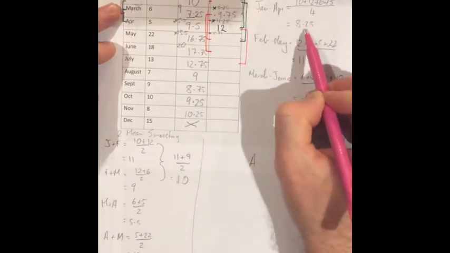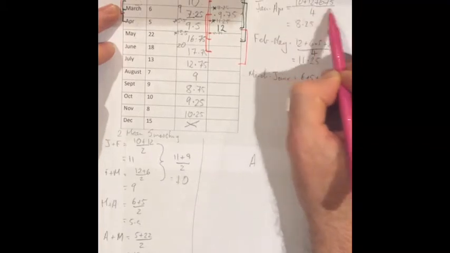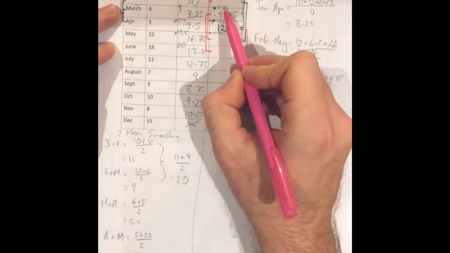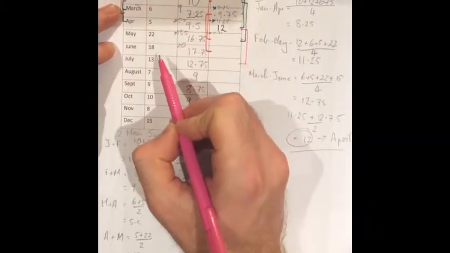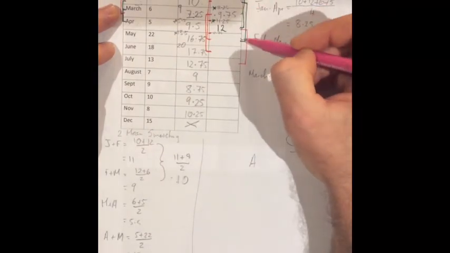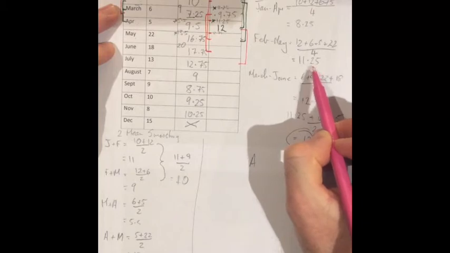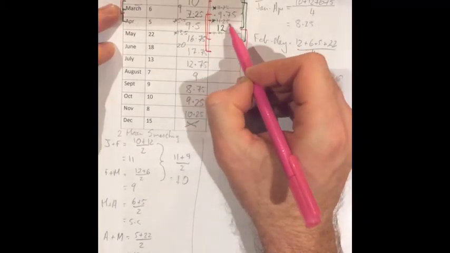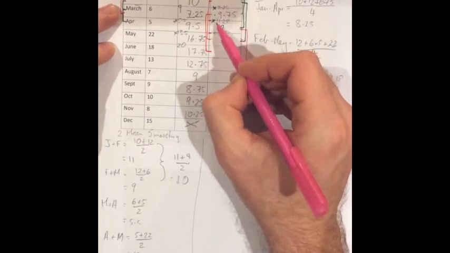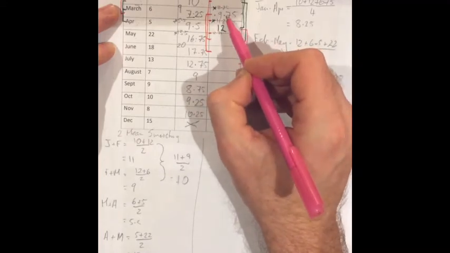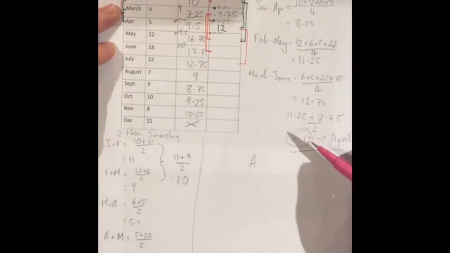January to April has given me a value of 8.25 when I've added them up and divided them by 4. 8.25 sits between February and March. Then I've found the February to May values, and that value is 11.25. That sits between March and April. Once I add those two together and divide them by 2, I get 9.75.